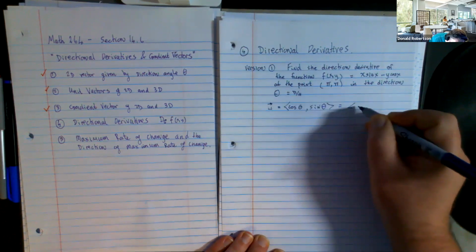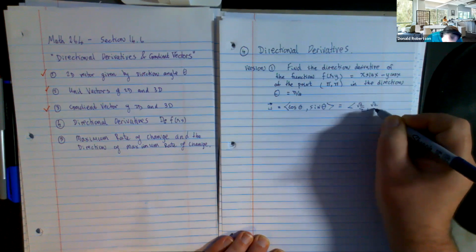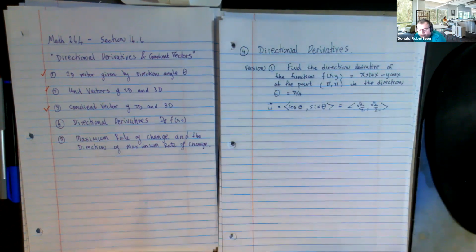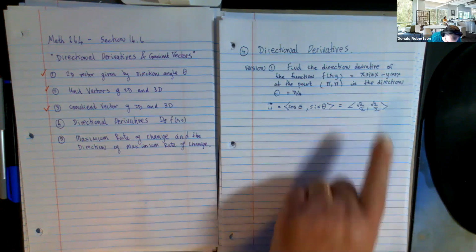And in the first quadrant, the cosine of pi upon 4 is that, and the sine of pi upon 4 is that. And remember on Friday, we did the unit circle on the table. You've got to know exact values of standard angles, like sine of pi upon 6 and cosine of 3 pi upon 4. So that's my unit vector.